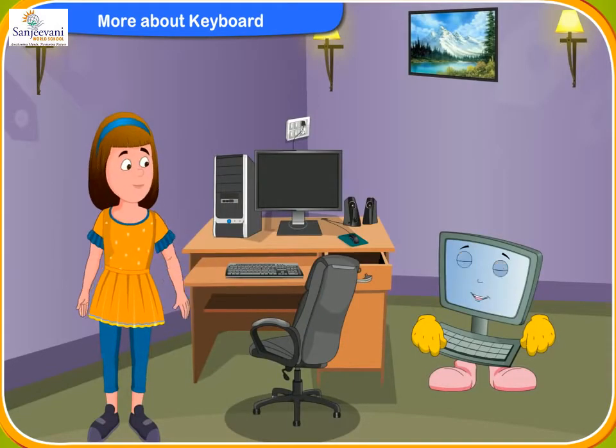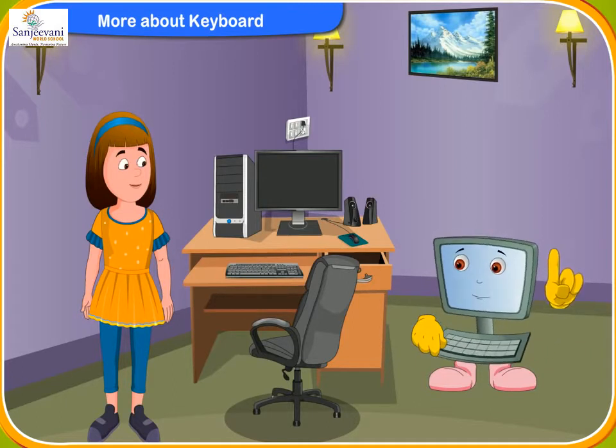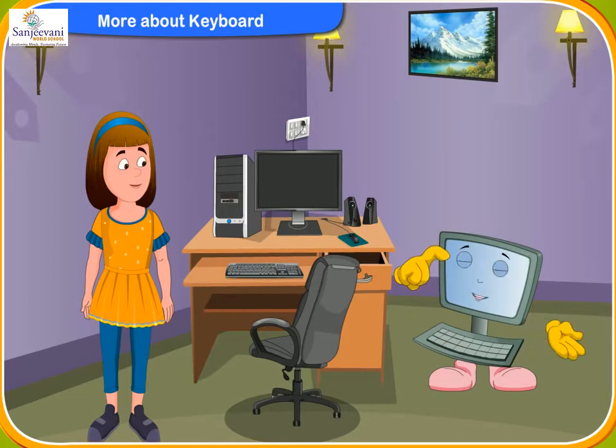Kliko, look at this keyboard. It has so many keys on it. What are all these keys used for? I will definitely explain about the different keys on the keyboard. But first, tell me for what purpose is a keyboard used in a computer?